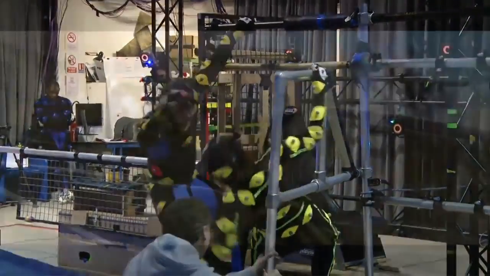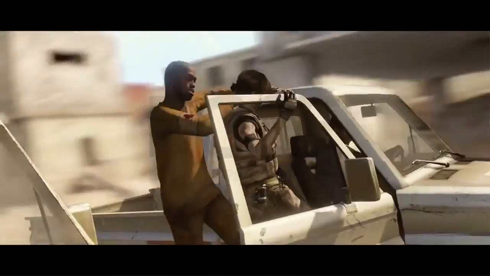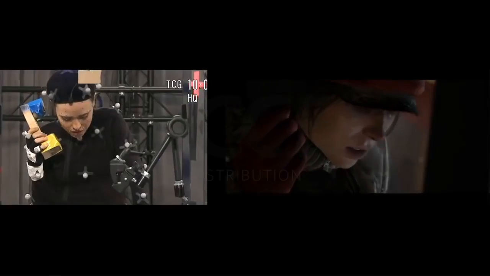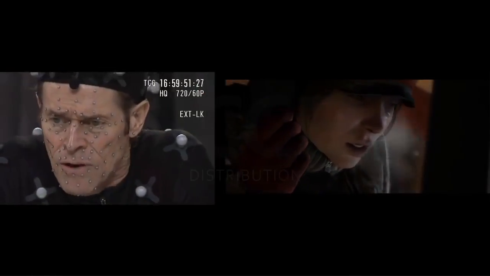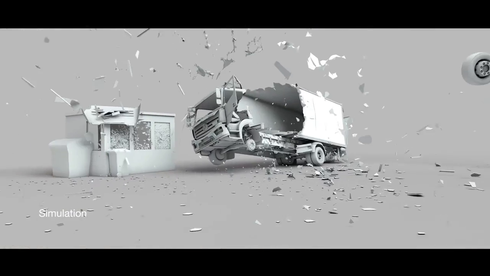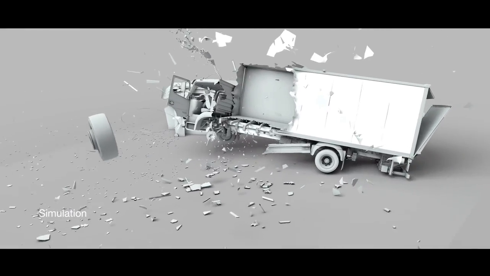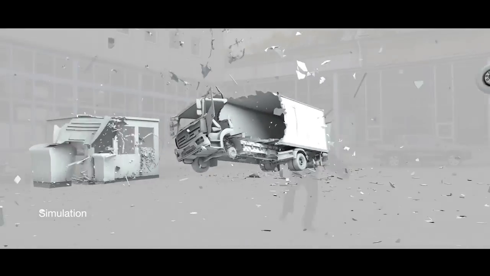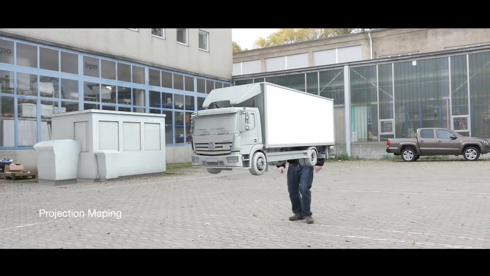Without mocap suits, it would be incredibly tedious to animate moving humans because you'd have to animate every joint for every frame, and there are at least 25 frames per second in a movie. Other types of CG include explosion effects that are generated in a computer and are added in post-production to cut down on pyrotechnics and the overall movie cost.